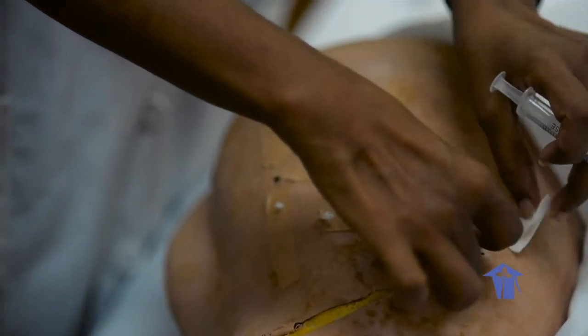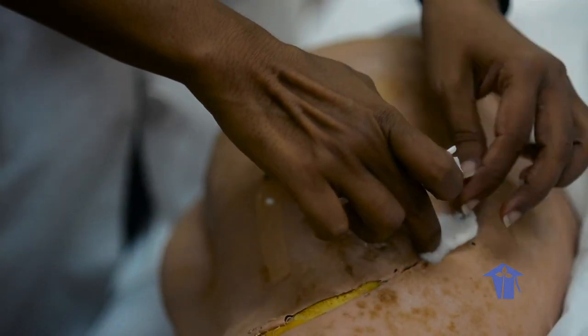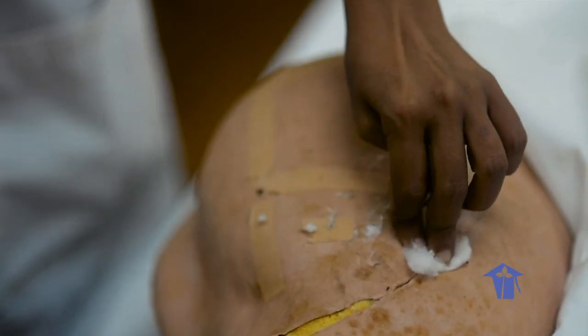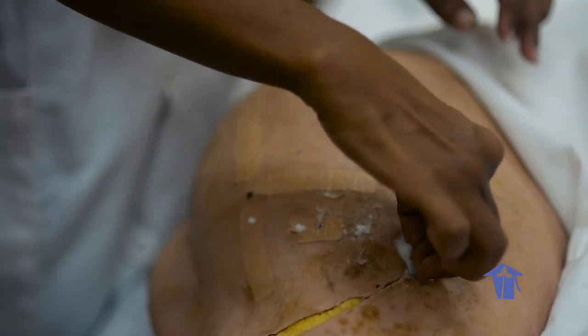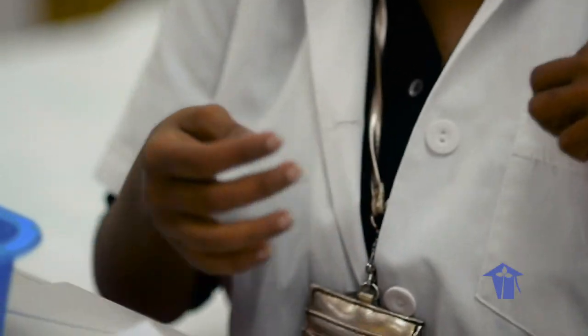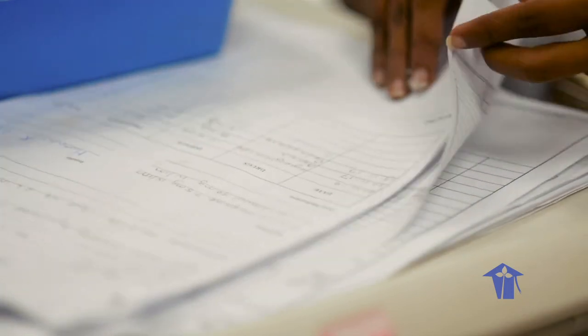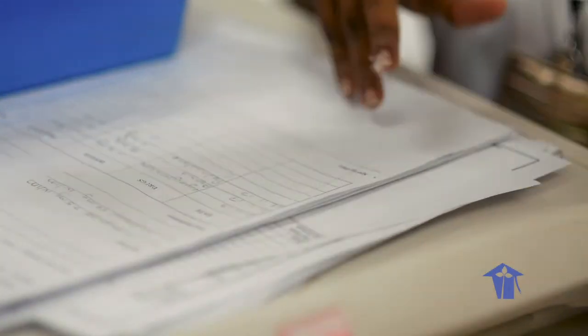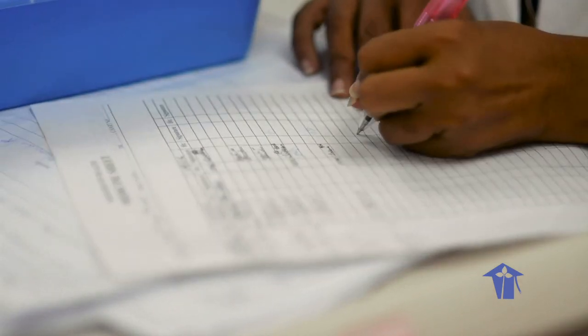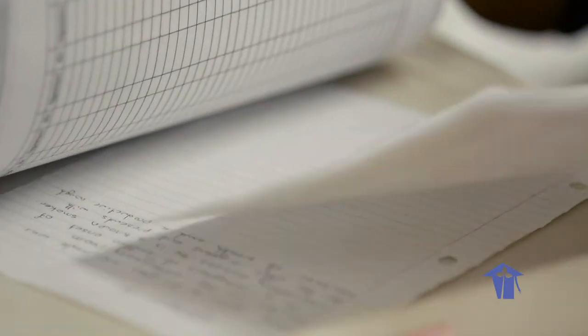Never recap needle. Place needle in the appropriate receptacle. Assist the patient to a comfortable position. Okay, patient is comfortable. Perform hand hygiene and document. And that is the end of intramuscular injection.